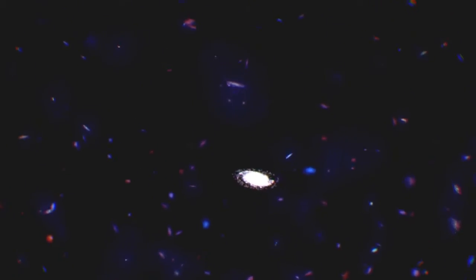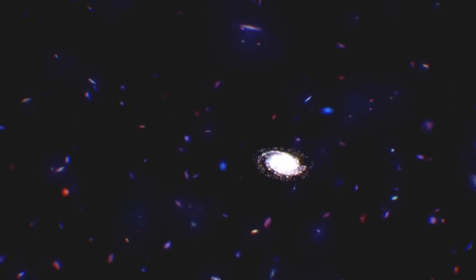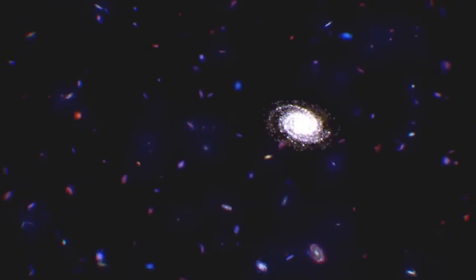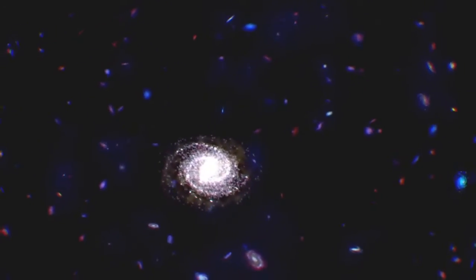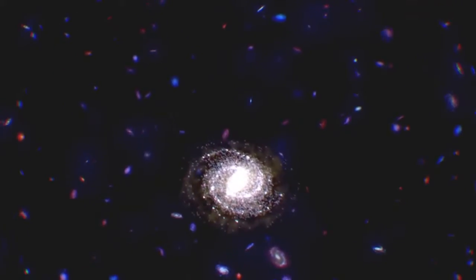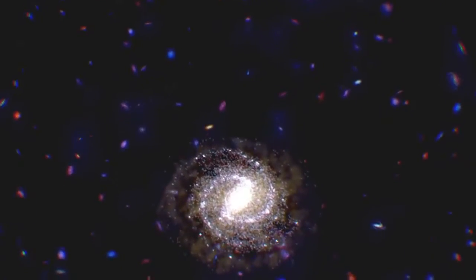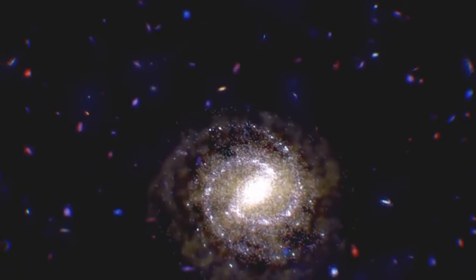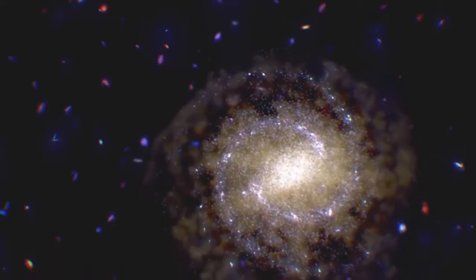Scientists estimate that there are at least 2 trillion galaxies in the universe, each as unique as our own galaxy. Welcome to the Milky Way. Our galaxy consists of billions of stars, planets, and gas, bound together by gravity.